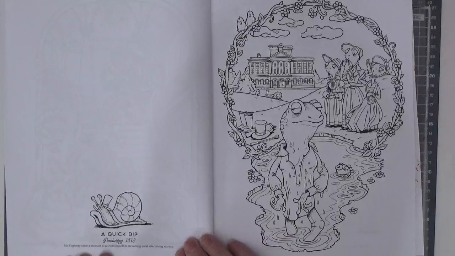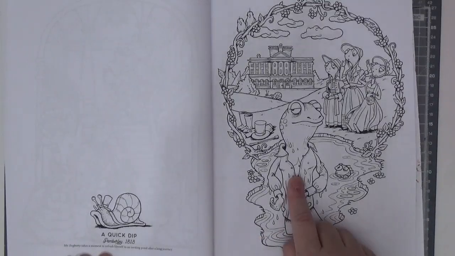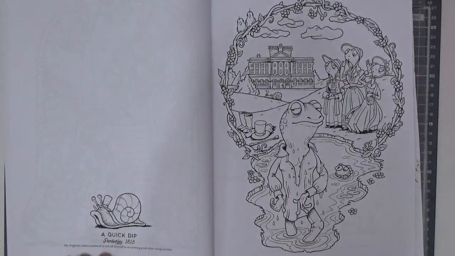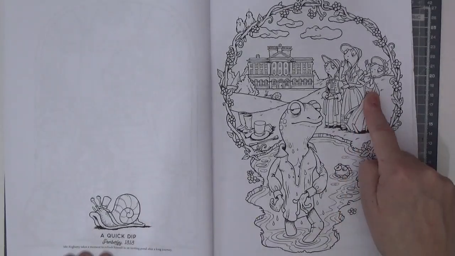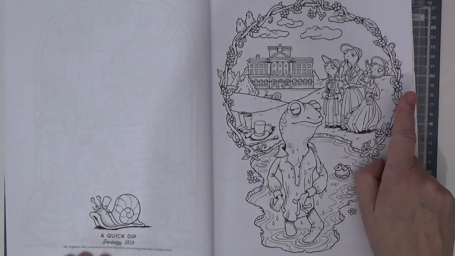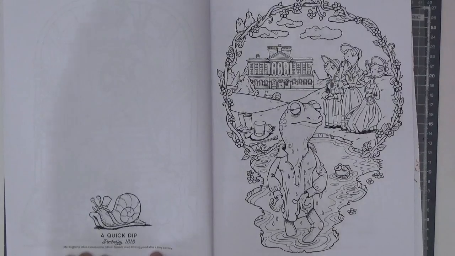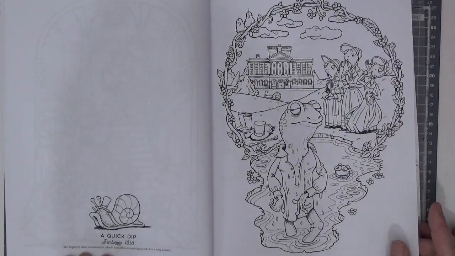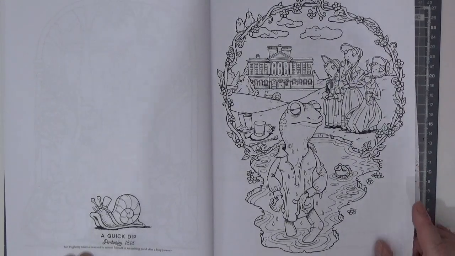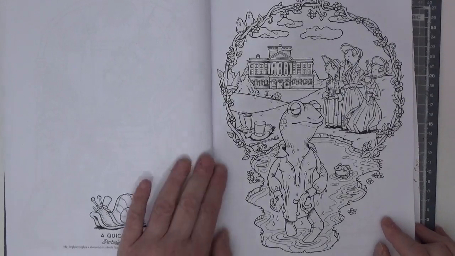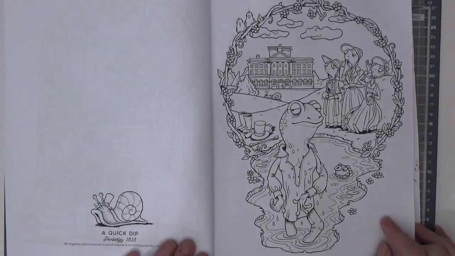There we go, a quick dip. Look at him. Look, he's buff. Mr Fogherty's actually quite buff. She's swooning and about to pass out. Mr Fogherty takes a moment to refresh himself in an inviting pool after a long journey. Oh, I love it.